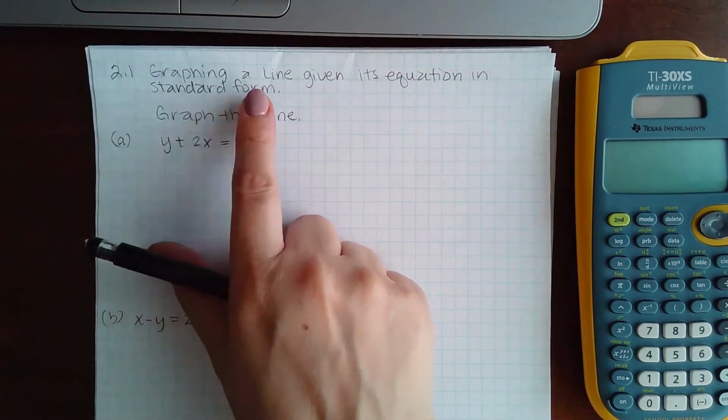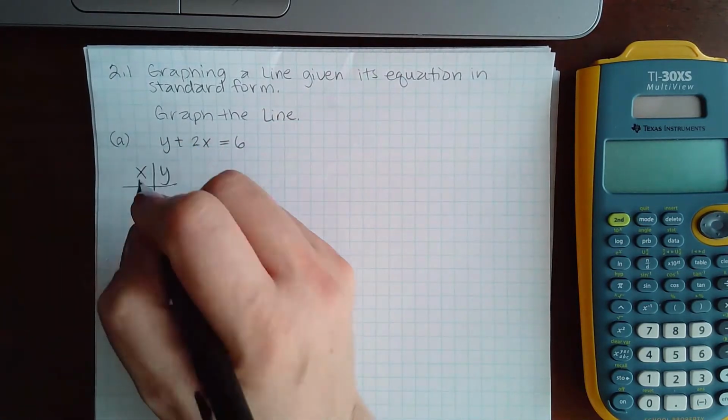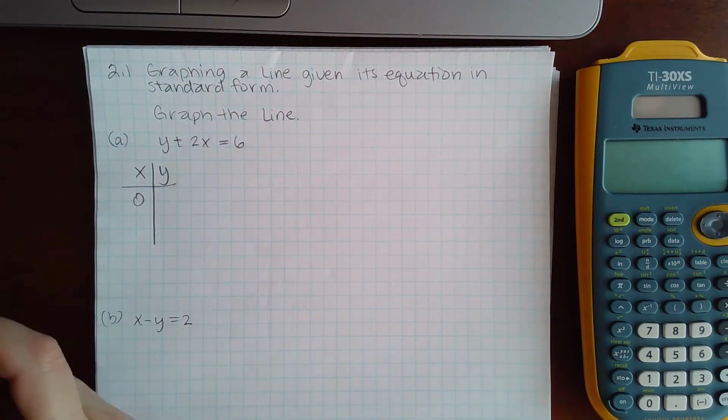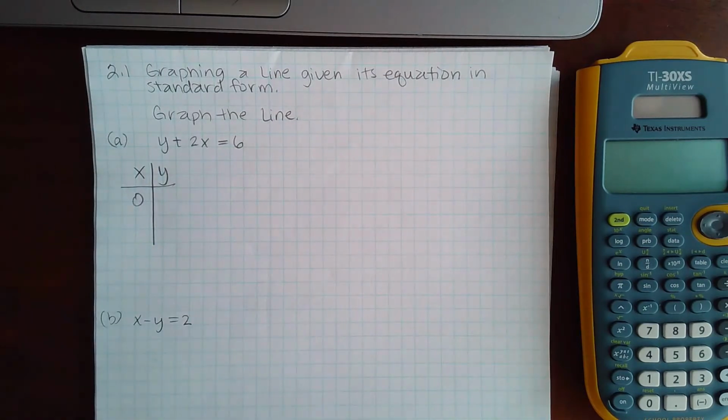When it's written in standard form, I still pick 0 for x. But because it's in standard form, it's hard to decide whether or not I have a fraction. And if I don't know if I'm going to have a fraction, then it's hard to tell what that denominator would be. So instead of trying to guess on what that denominator would be, I like to just use 0 for y as well. Okay?